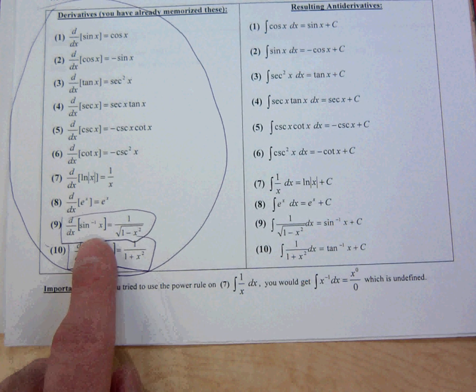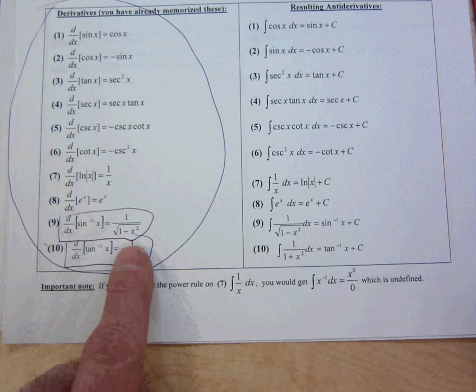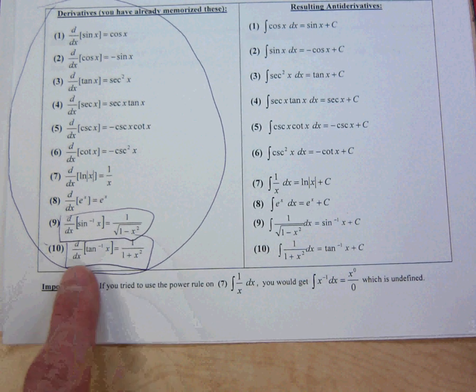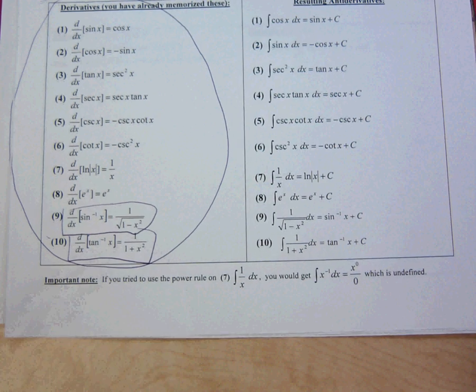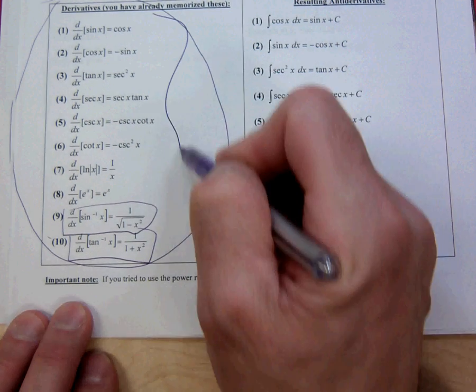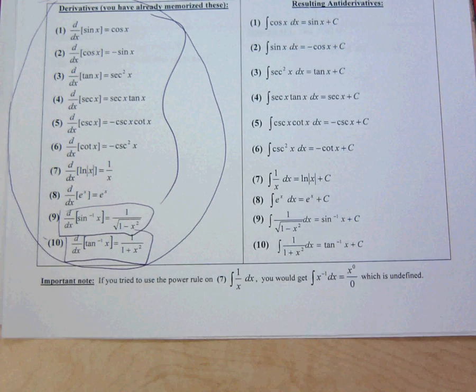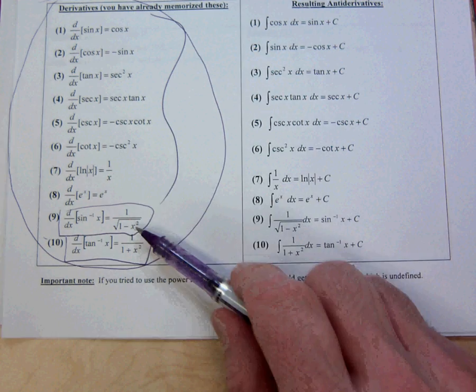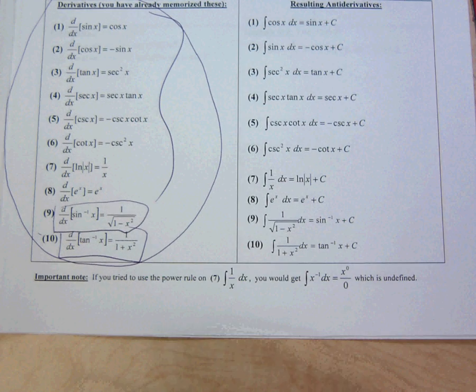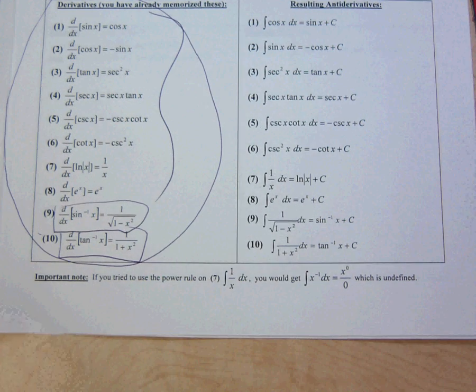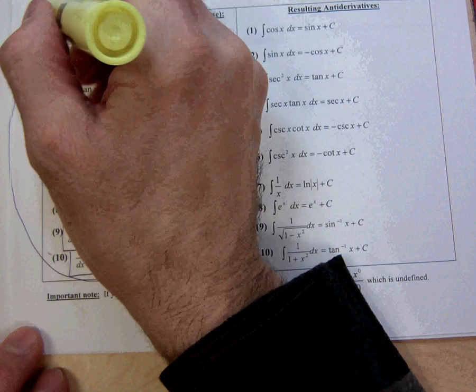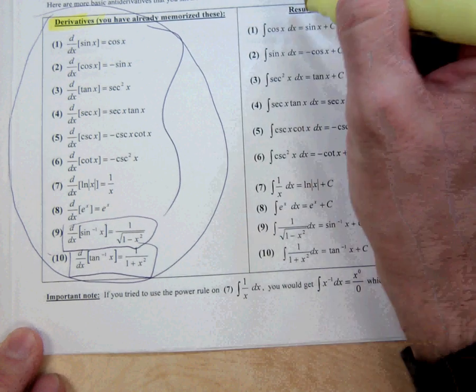The derivative of the arc sine or inverse sine is 1 over the square root of 1 minus x squared. And here's the tangent one. Please memorize those. I made you memorize those in the past. Now remember, these are derivatives. You already know these. So now we're going to go backwards.